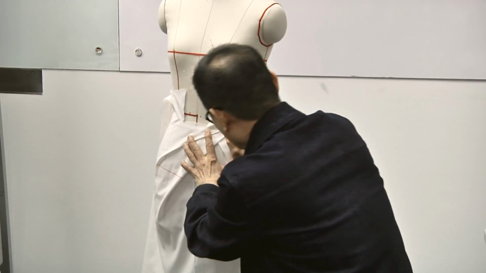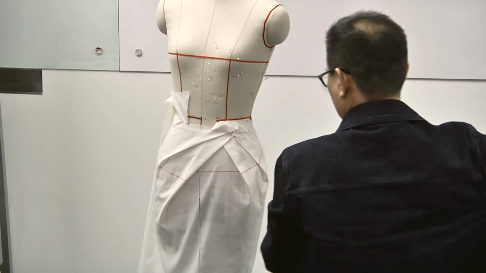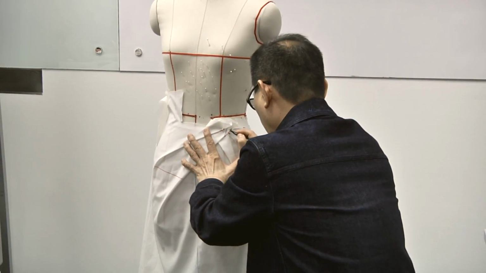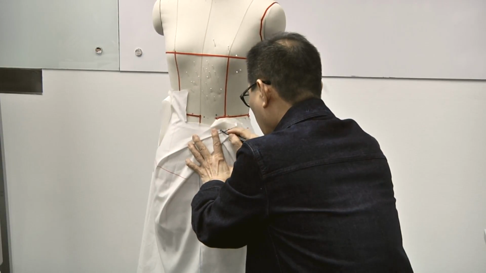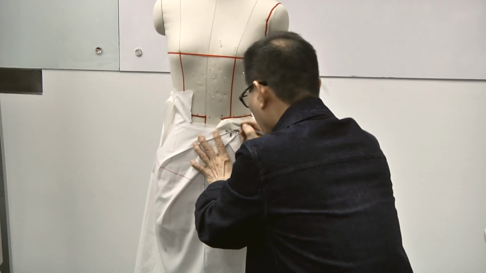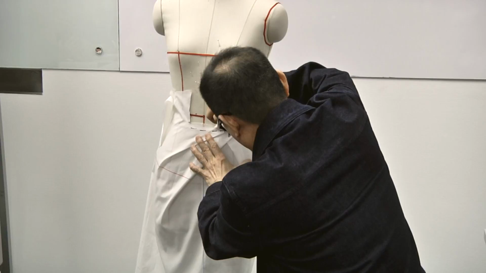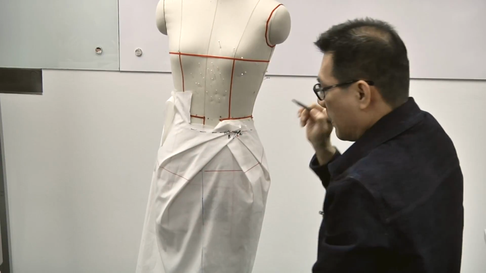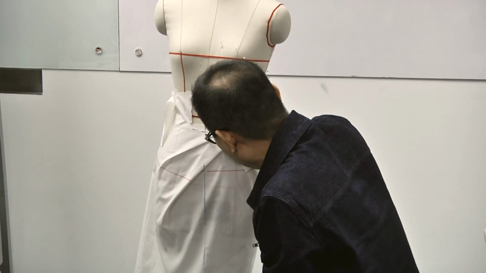So I'm going to mark here. You can use a different color so that you wouldn't get confused between the left and the right. Okay, so this one I can put A, B, and B. Okay, so here will be my waist. Now, the important part is to mark where your center line is.